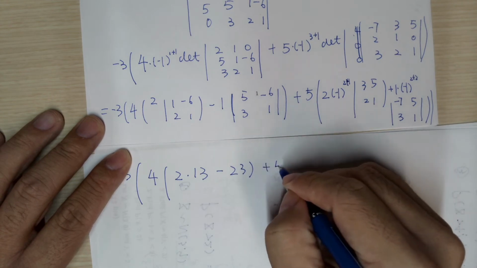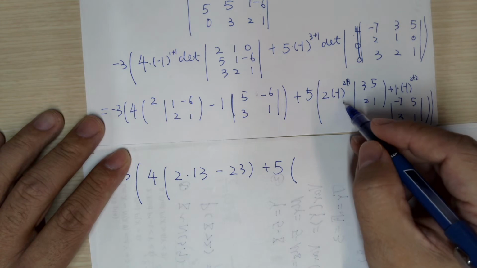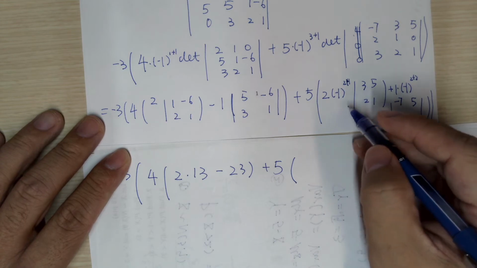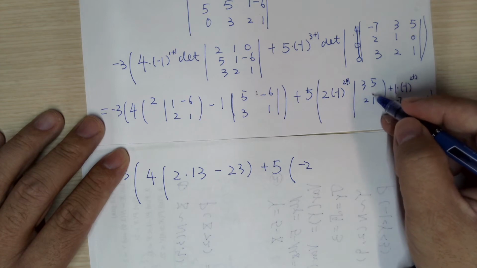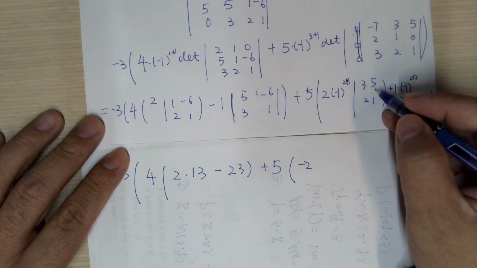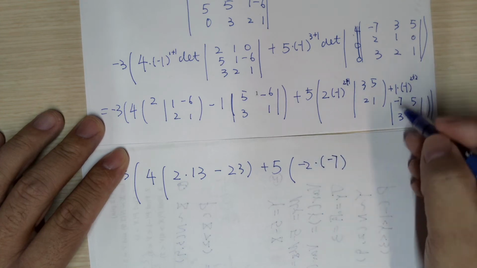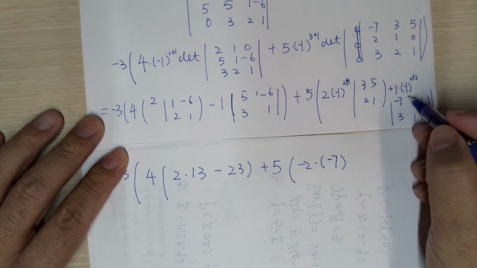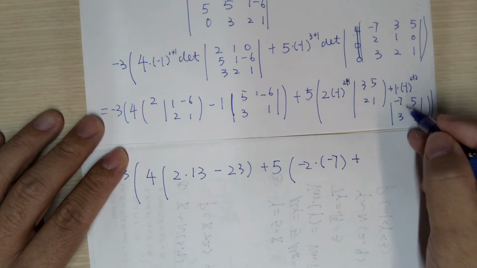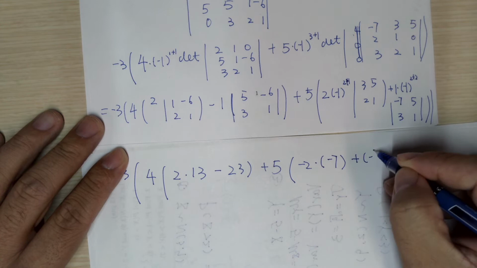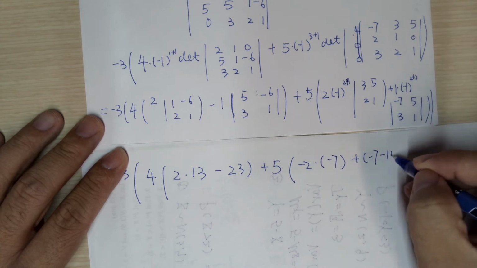Okay, so then plus, okay. So we have 2, so this part is going to be negative 2 times 3 minus 10, so it's negative 7, right? And then negative 1 to the power 4 is positive, so it's plus 1 times this, so negative 7 minus 15, right?